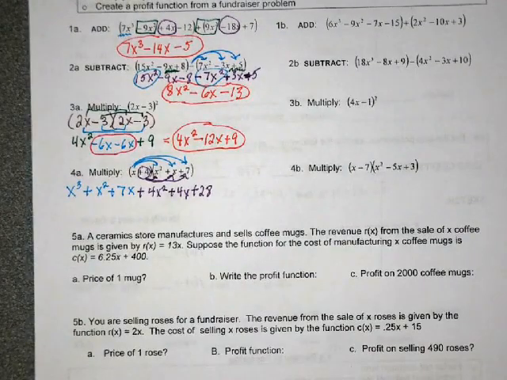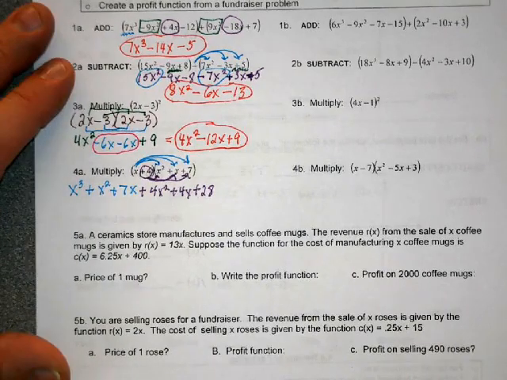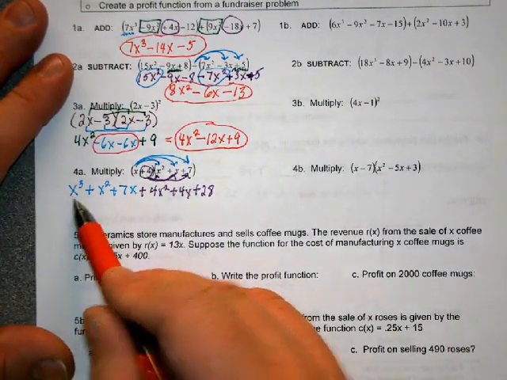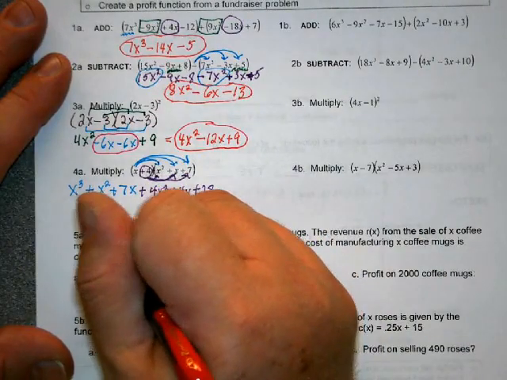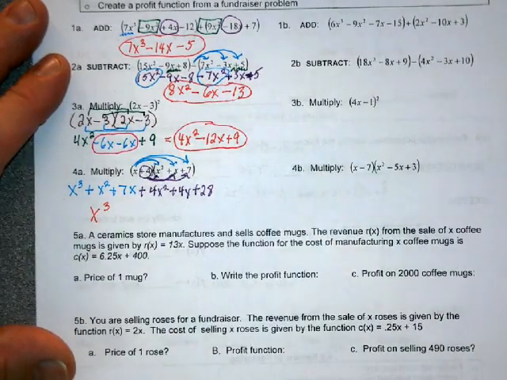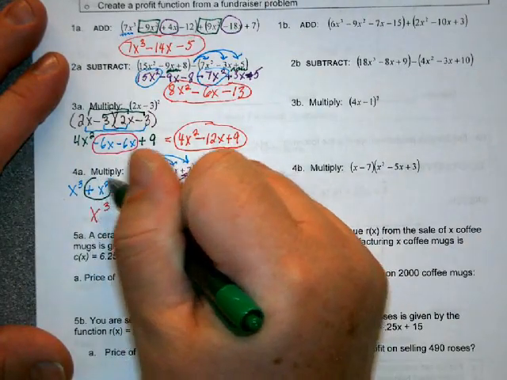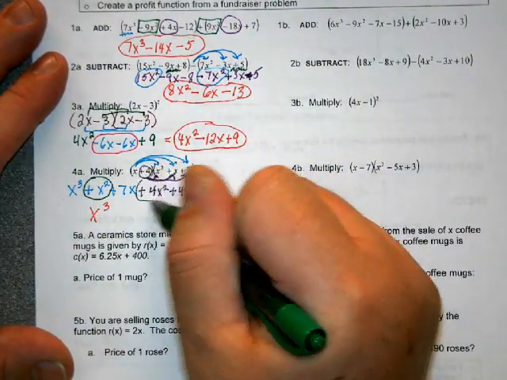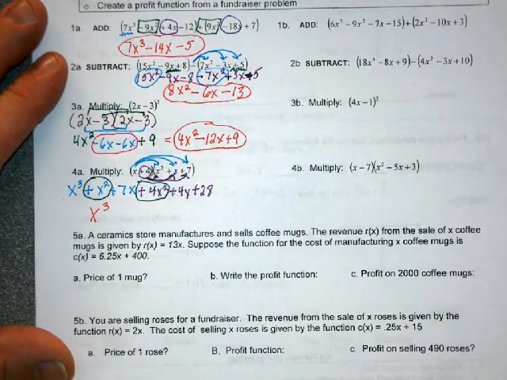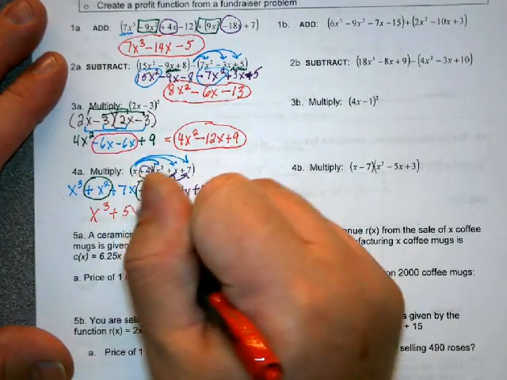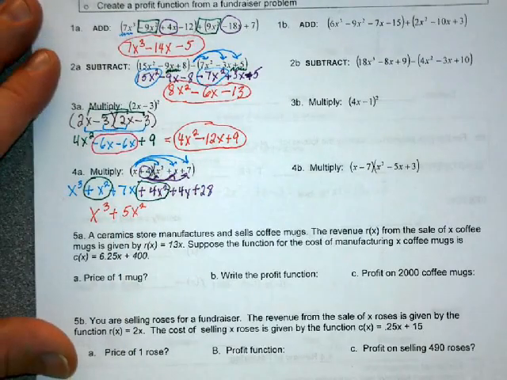Combine like terms. X cubed, there's nothing to combine, so it's just x cubed. X squared and a 4x squared is a 5x squared, right? My bad.